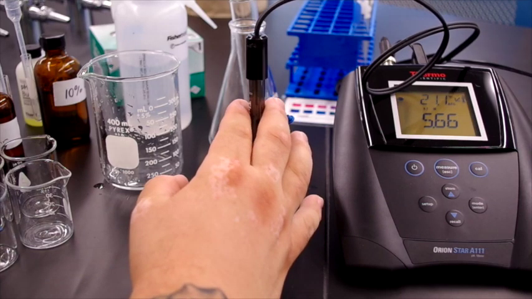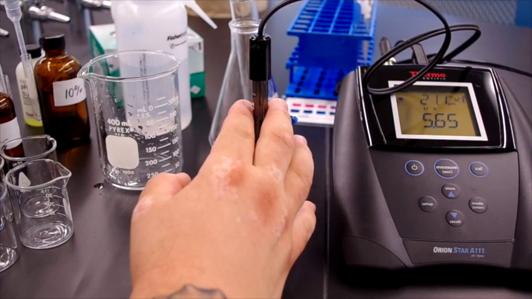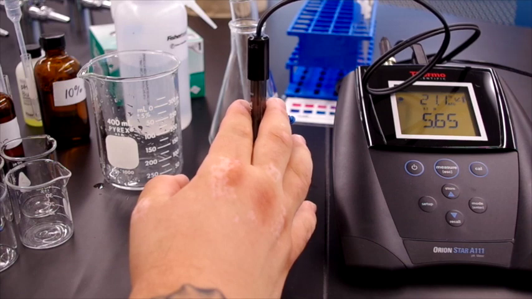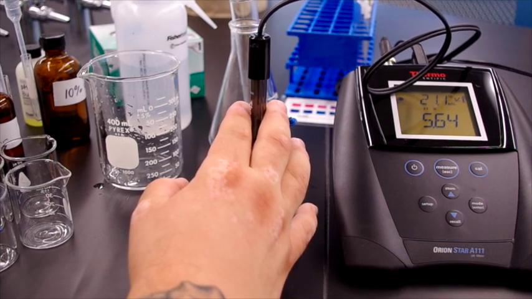And it looks as though the pH is fairly steady at 5.65.